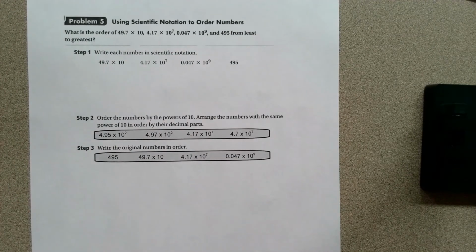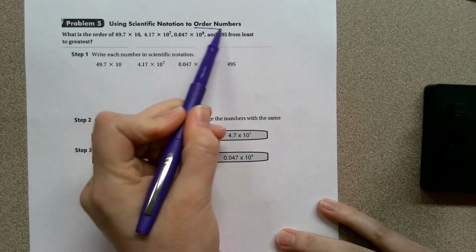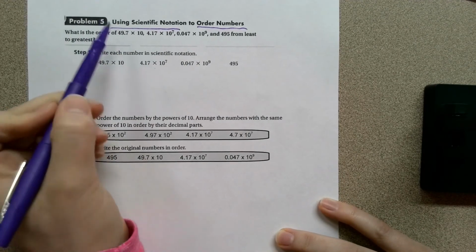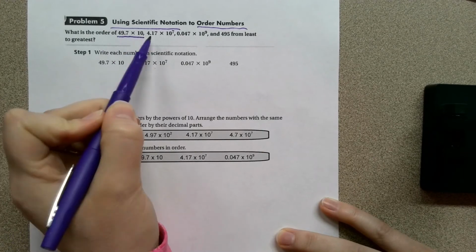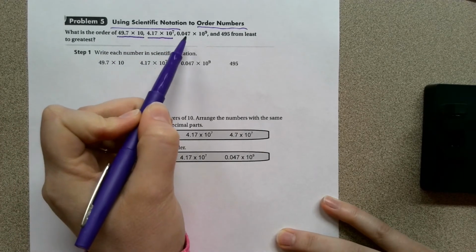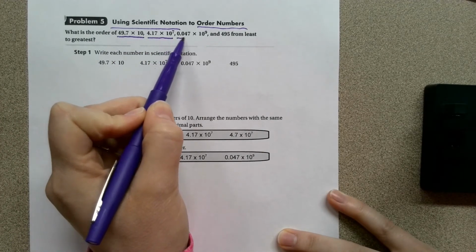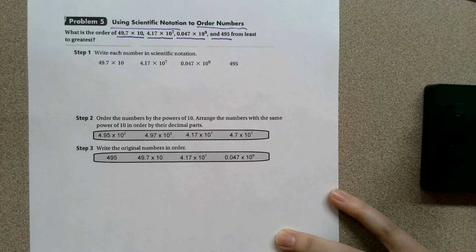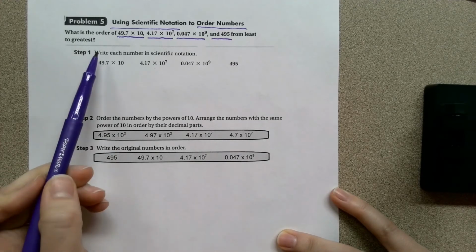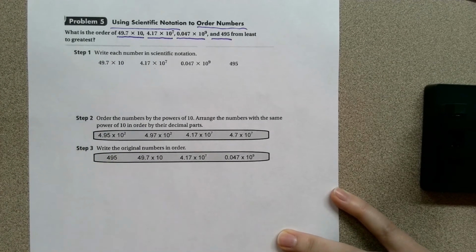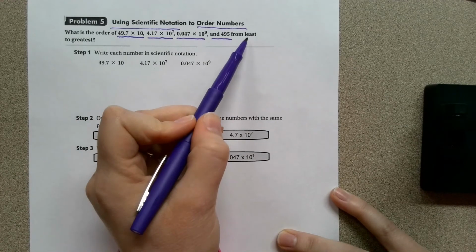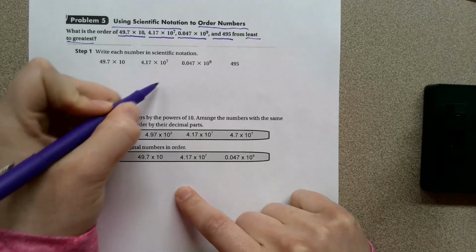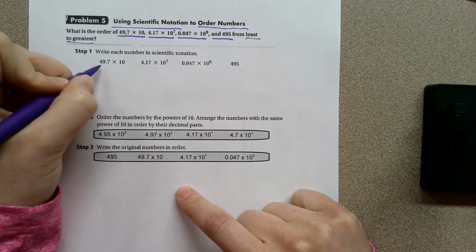The next skill we're working on is being able to order the numbers using scientific notation. So you'll see that each of these numbers is written in scientific notation, or what may initially look like scientific notation, but not all of them are actually in scientific notation. We're going to first write each number in scientific notation before we order them from least to greatest. So we're going to do that directly underneath them so that everything is organized.